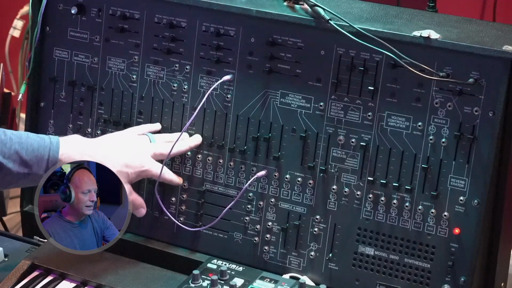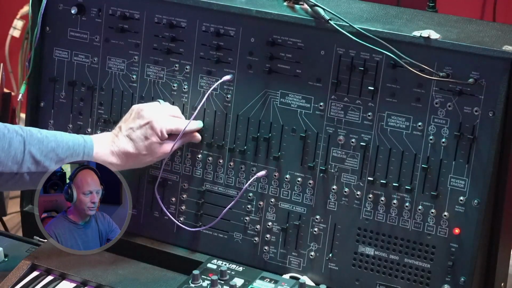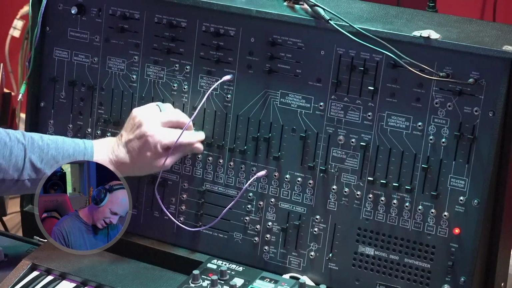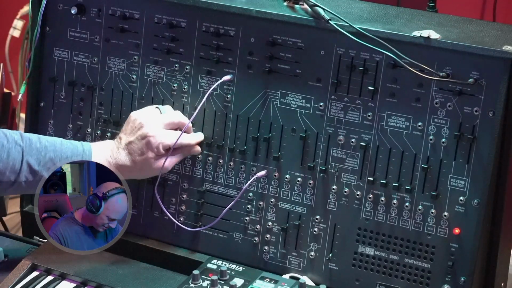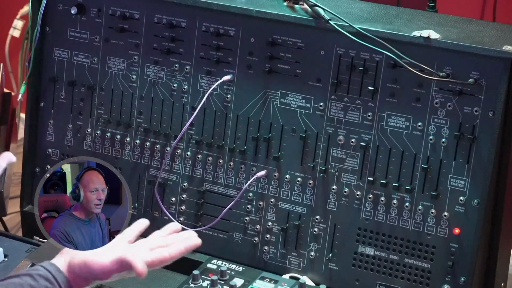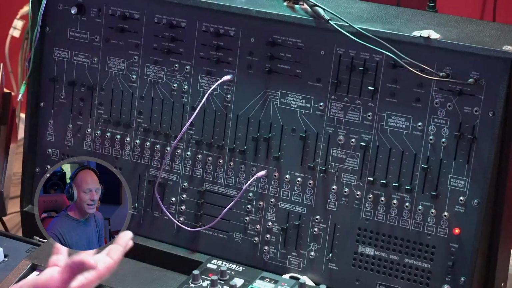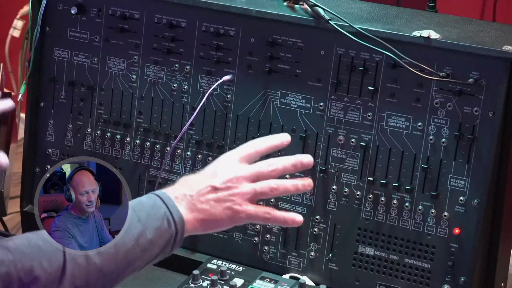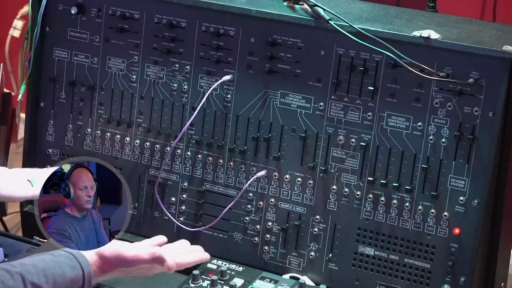What if we want to take our actual note and just make it angry? You're kind of not limited at all in all the many things that you can do with a synthesizer like the ARP 2600, which is what this is.